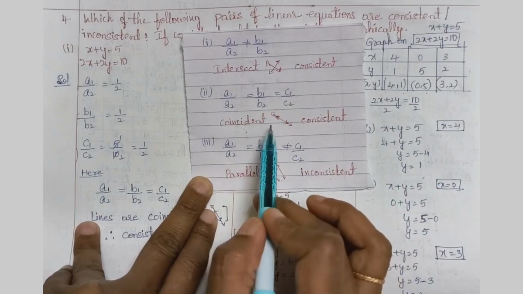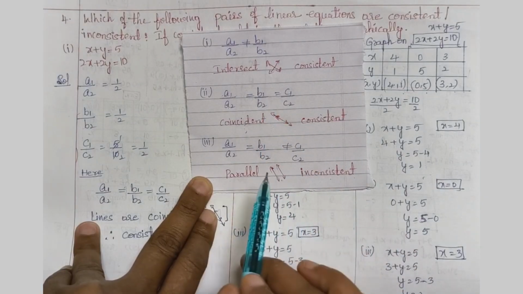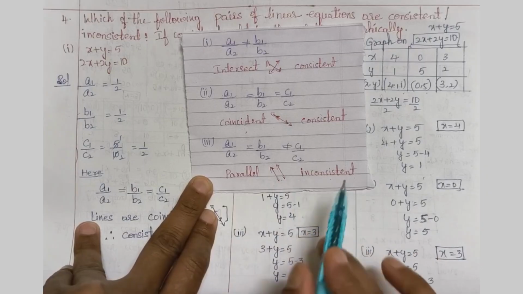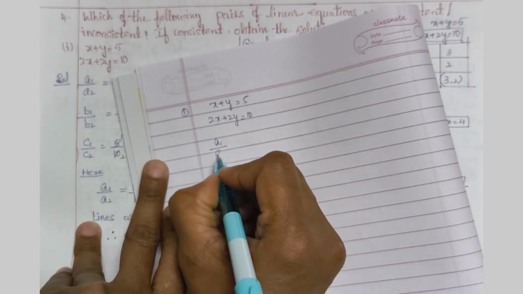Here also solutions will come, so it is consistent. Here it is parallel. They will not meet, which means no solution. No solution means inconsistent. Here, for the first one, we will do A1 by A2.